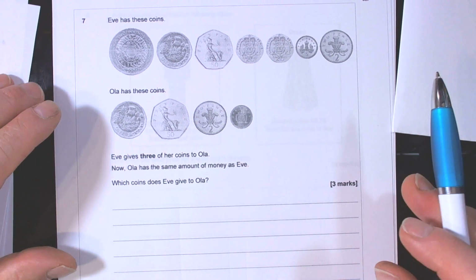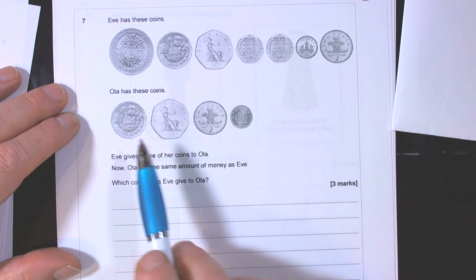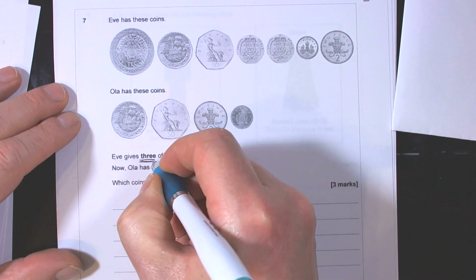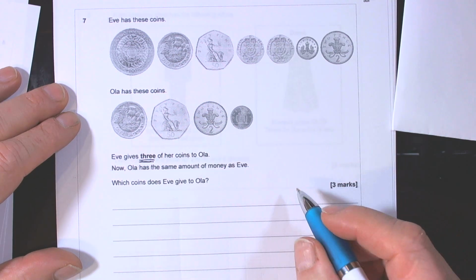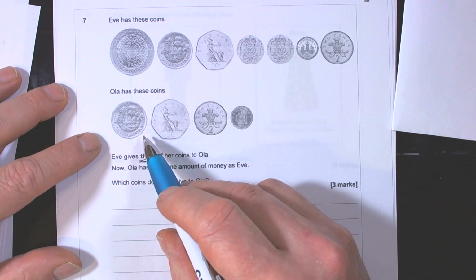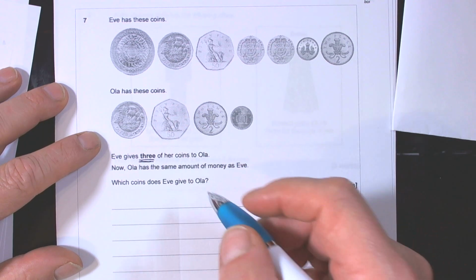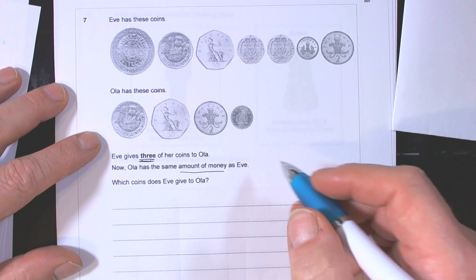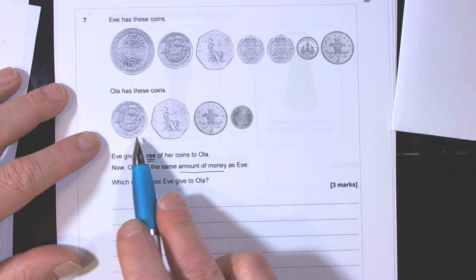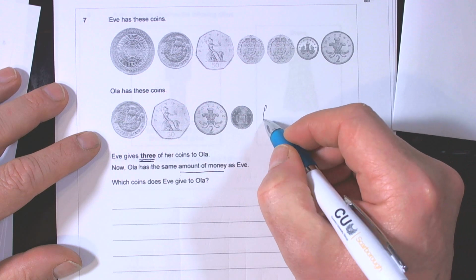Okay, so Eve has these coins, Ola has these coins. Eve gives 3, so there's the key information, so we underline. So now Ola has the same amount of money as Eve. Which coins? Okay, so the first thing to do, of course, is about money. So it's about amount of money. So underline, what do we know? Well, we can add up. So £1.50, £1.53 so far.